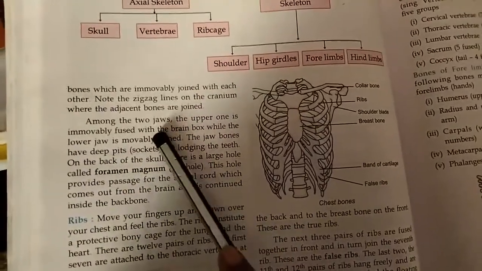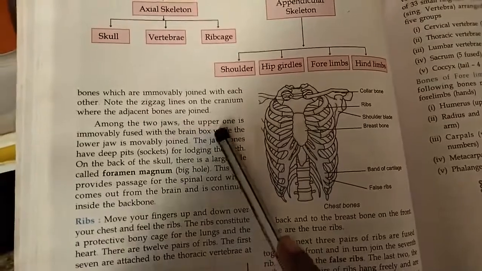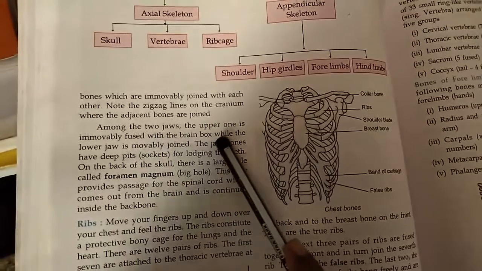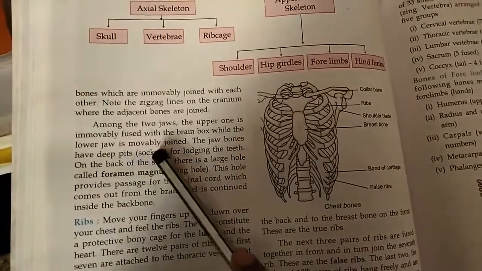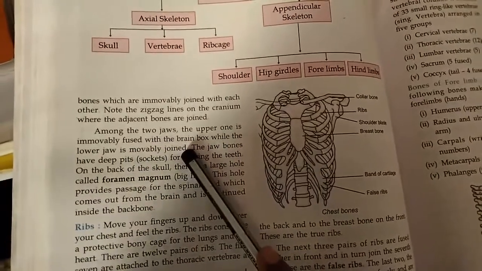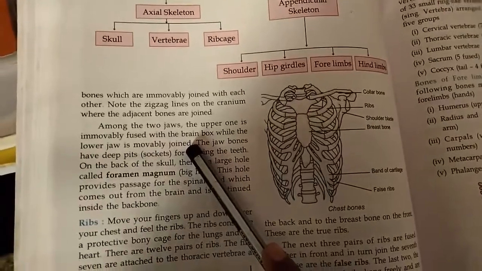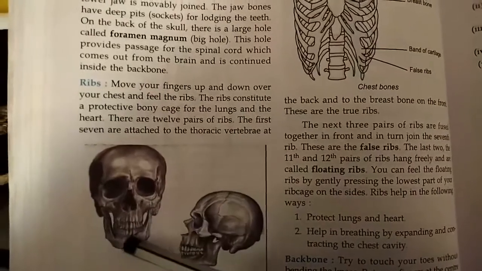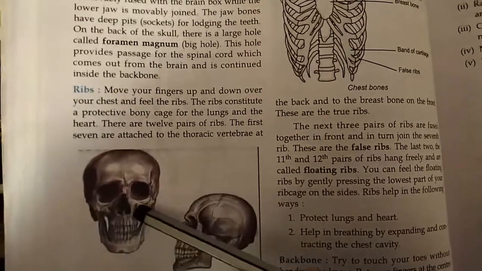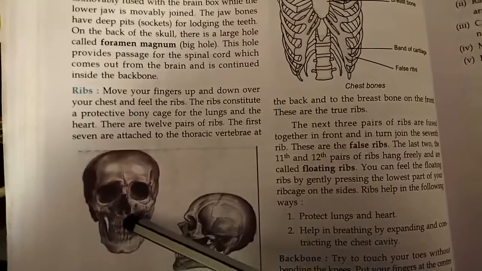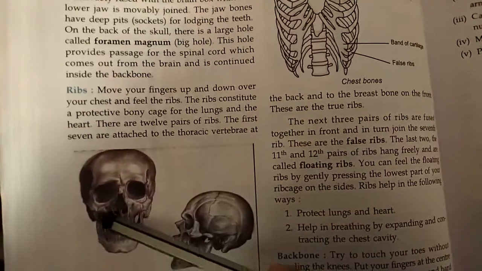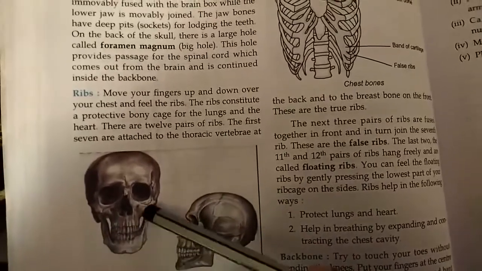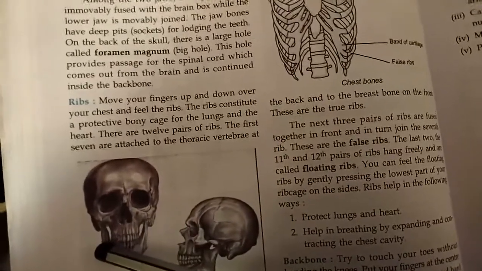part. Among the two jaws, the upper one is immovable, fused with the brain box, while the lower jaw is a movable joint. When we talk about our jaw, the down part is called the jaw. The upper part of our jaw is not movable. We cannot move the upper part of the jaw because it is fixed with the brain. So we can only move the down part of the jaw.